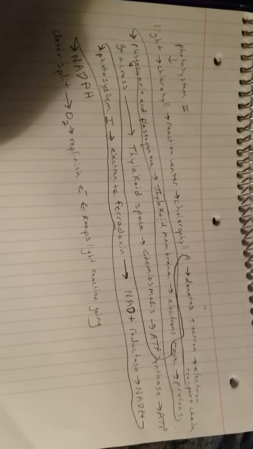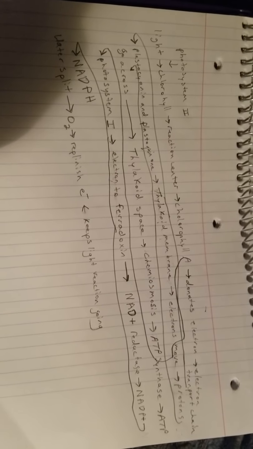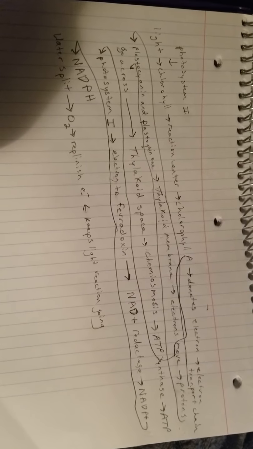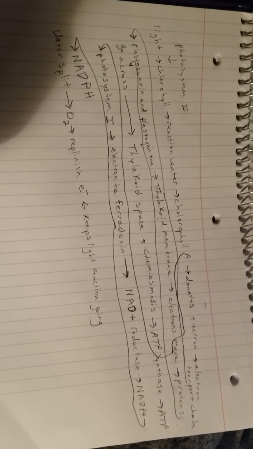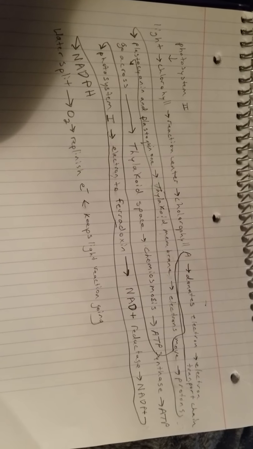Alrighty, so here's the photosynthesis lab. I'm gonna be honest, I am really struggling with photosynthesis. It's something that I thought I knew, but I was definitely way wrong. So I'm going to try my best to explain this. Okay, so I don't actually want to start here.